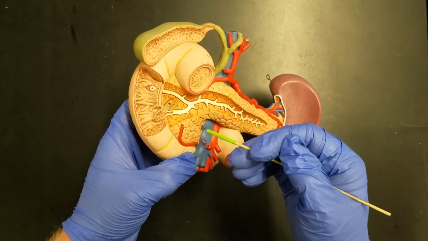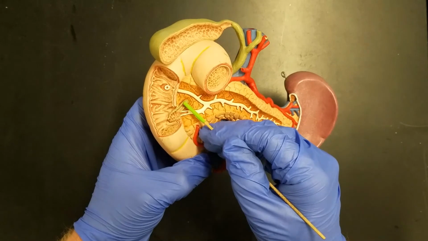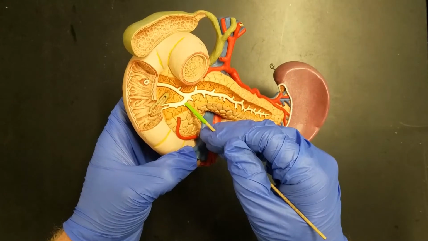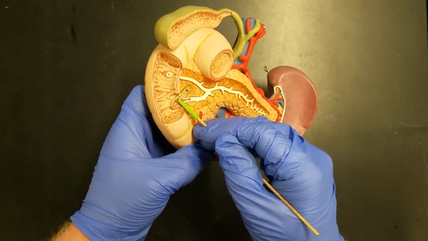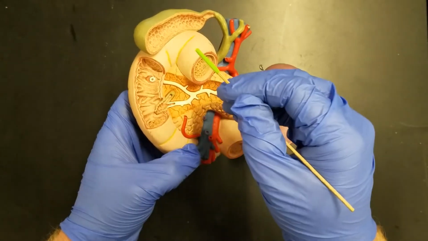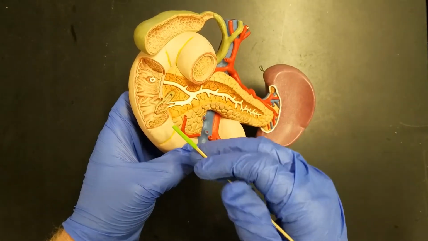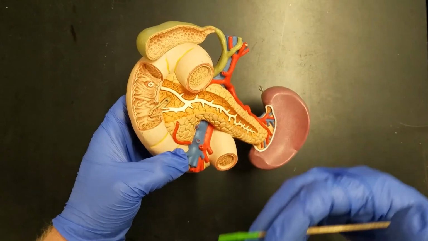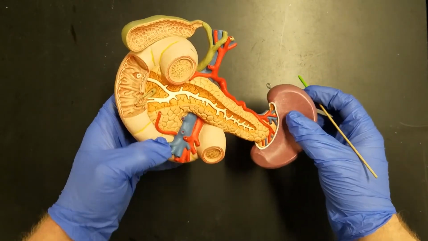So the hepatopancreatic ampulla drains bile from our liver and gallbladder and pancreatic juices from the pancreas and exits out into the duodenum so that all of that bile and those digestive enzymes can go into the first part of the small intestine and really help with the process of digestion.